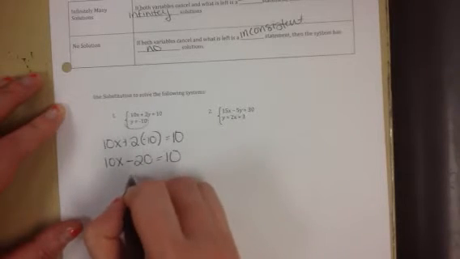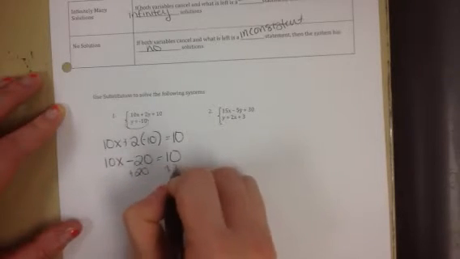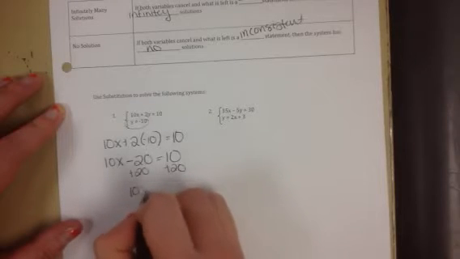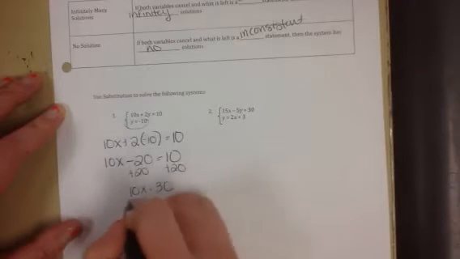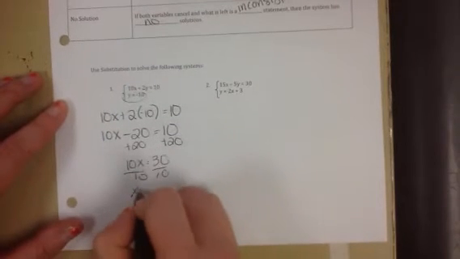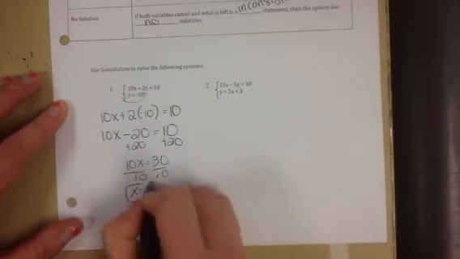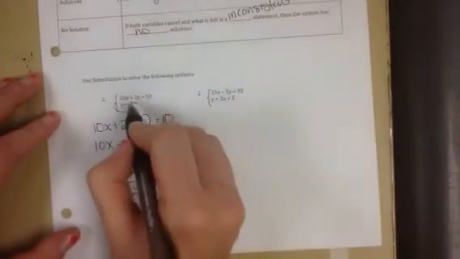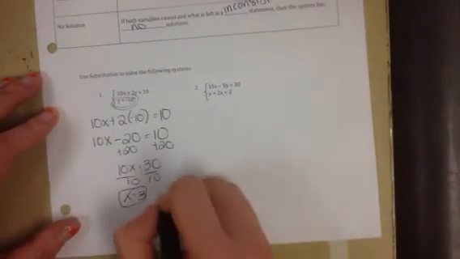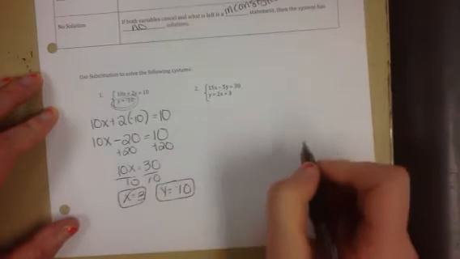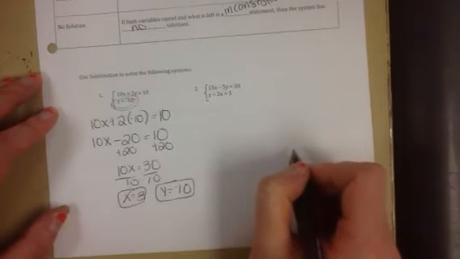And solving for x, we're going to add 20 to both sides. So we get 10x is equal to 30. Divide by 10 to get the x alone. And we have x is equal to 3. And we don't even need to solve for y because they tell us that y is negative 10. So y is equal to negative 10. So those are our solutions for that system of equations.